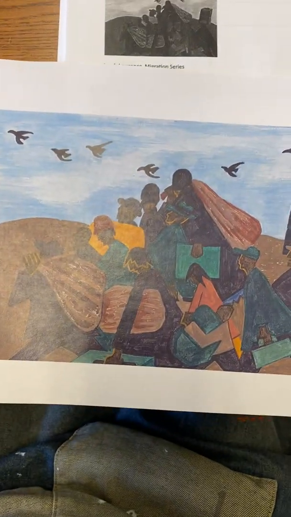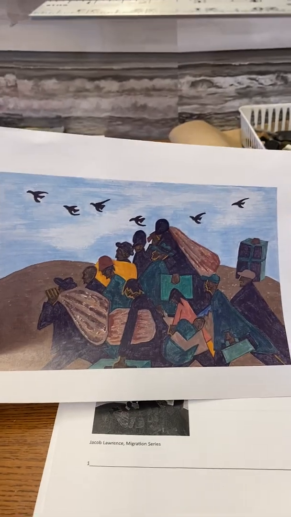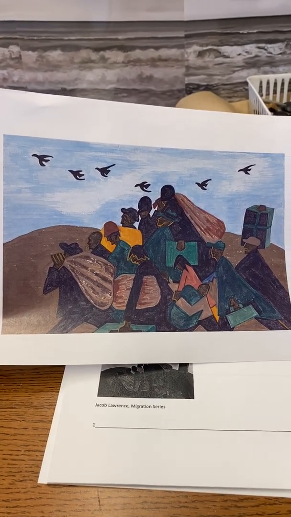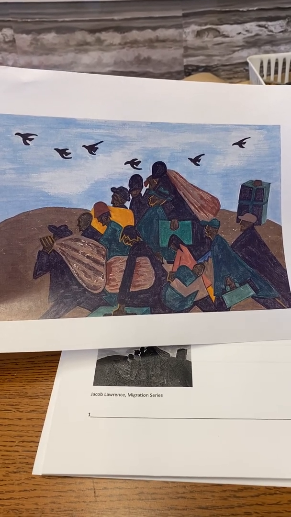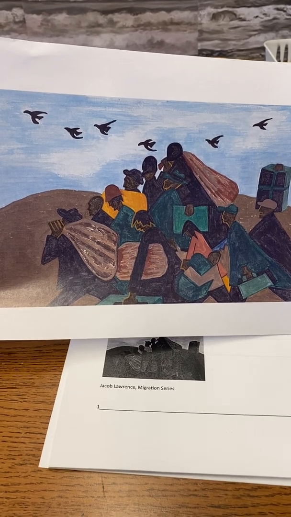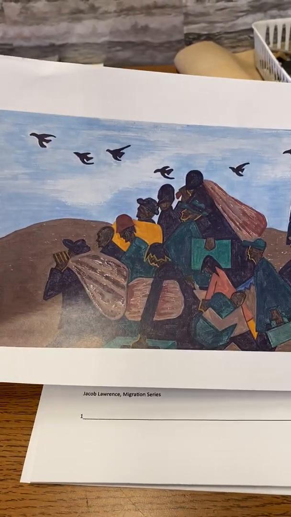Jacob Lawrence, Migration Series. Once again, we're looking for what emotion's going on, what tells you that emotion, what from the picture brings that forward. And how would you deal? Have you felt this way before, and how did you deal with it?